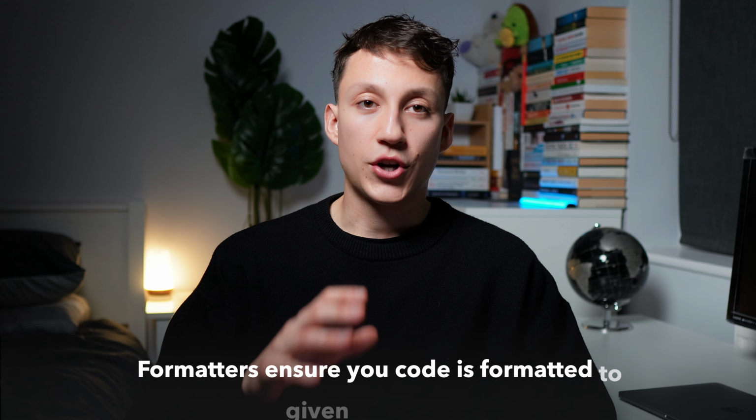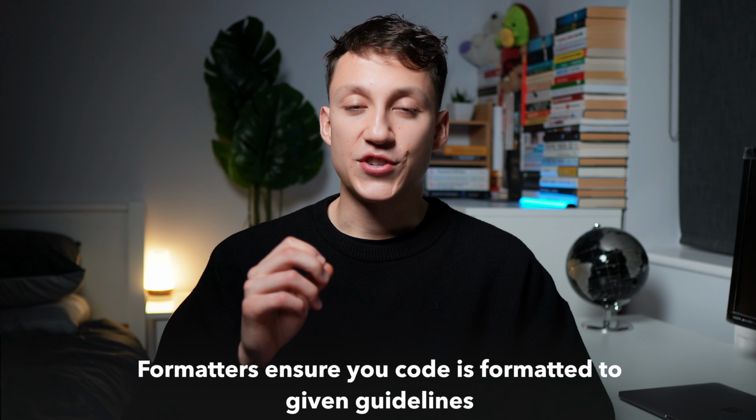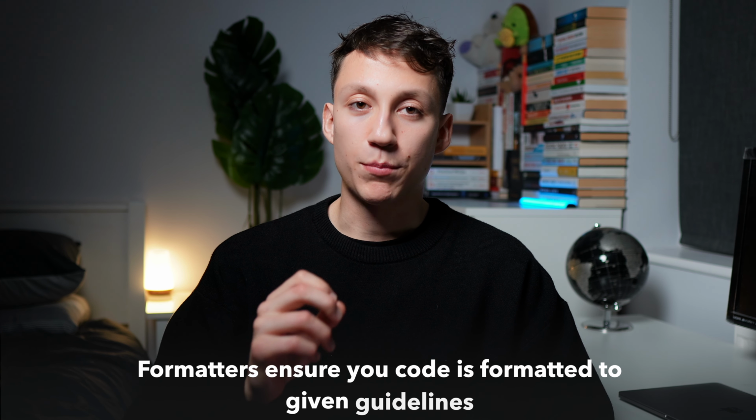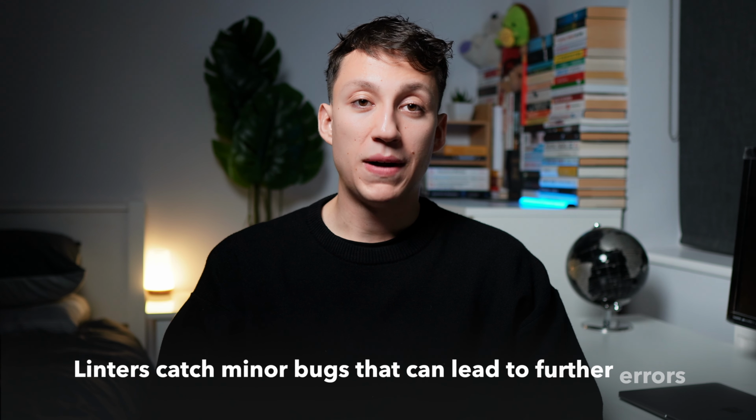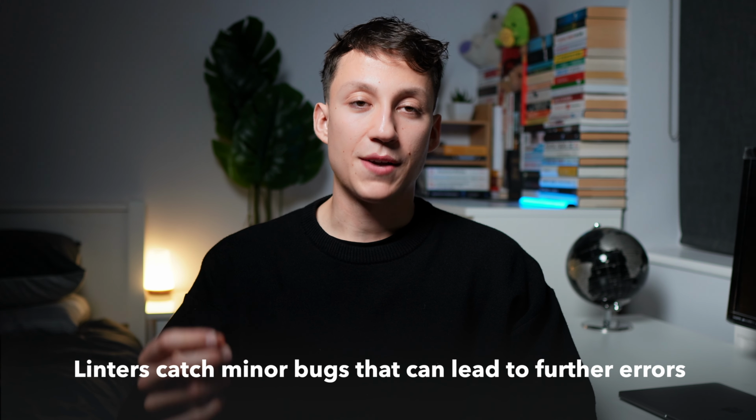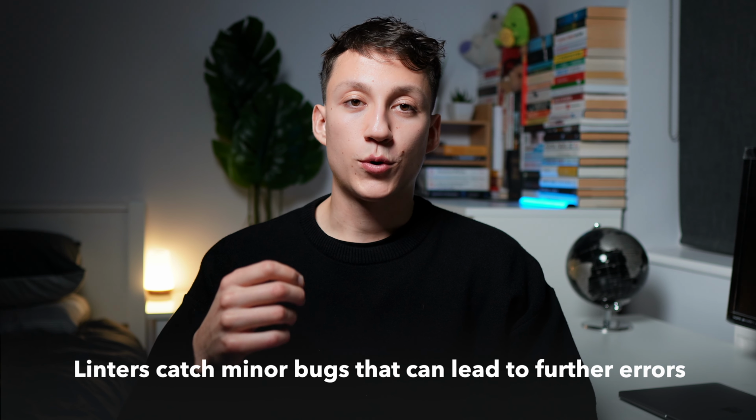Formatters are your code's best friend. What they do is they ensure your code is written in a way that adheres to general principles and guidelines, improving its readability. Linters are tools that catch minor bugs, formatting errors, and any odd design patterns that may impact or cause errors in your code. I'm not going to go into it here, but Python contains so many tools and packages that really help with all these three things I discussed. Just Google it and you'll find very obvious and simple examples of how you can apply formatting, linting, and typing into your code.